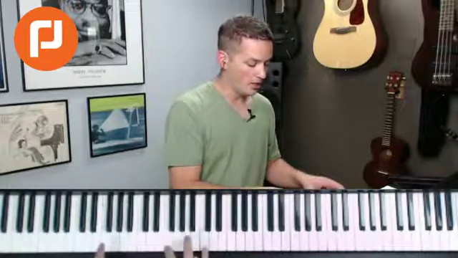First one is going to be the 4 chord. A lot of times, to add some suspense to the 4 chord, we're going to actually make it a minor chord.